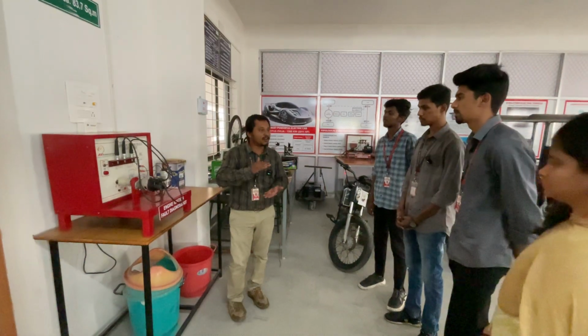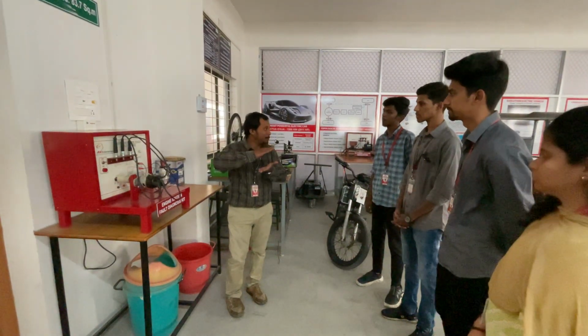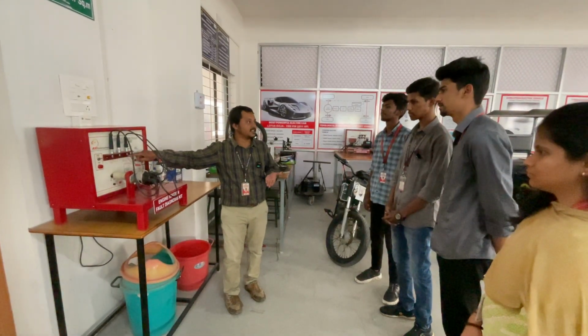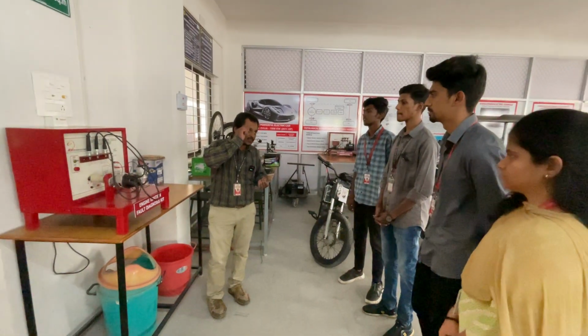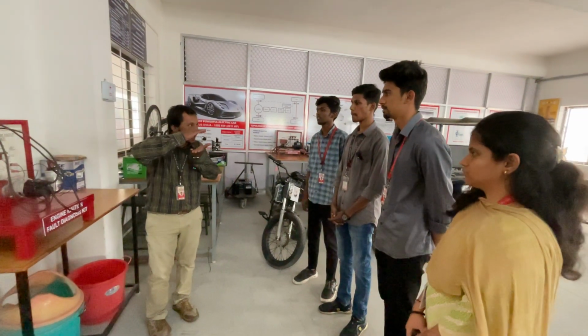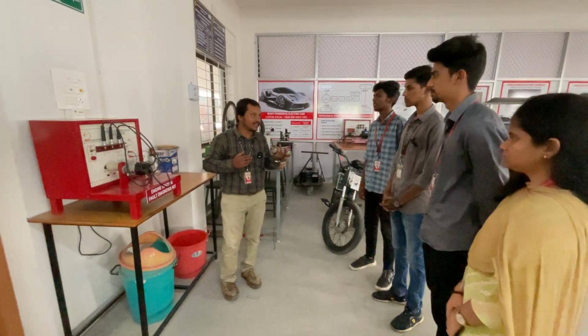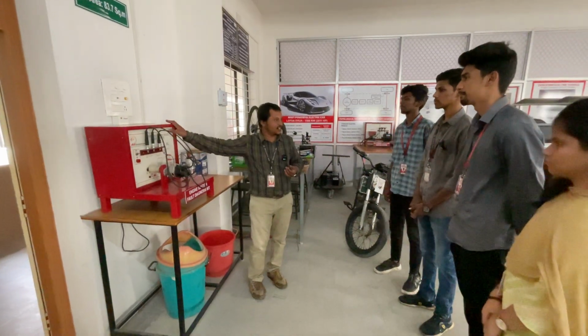So likewise, inside the engine, it is a closed chamber, right? So inside the engine, the air fuel mixture gets compressed in the gaseous form. What the spark plug does is it will produce a spark. So when the spark comes in contact with the compressed air fuel mixture, it catches fire and it explodes. So that is how the power stroke is attained in the engine, right?